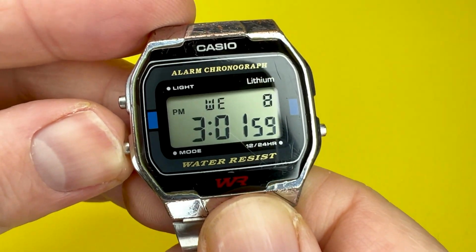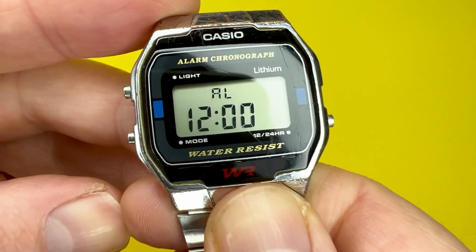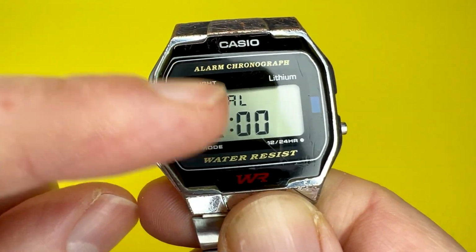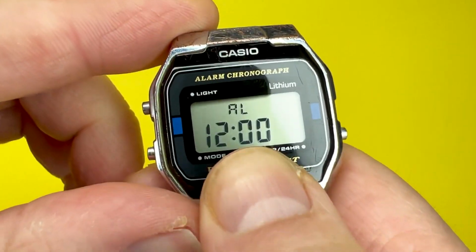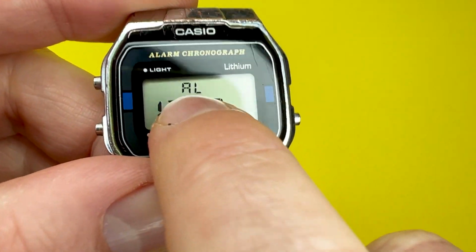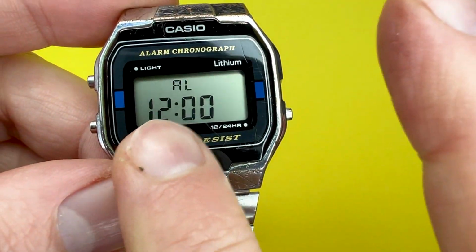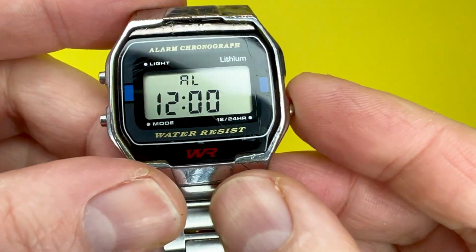Right then, the next function we're going to show you how to use will be the alarm function. What I did was press the mode button once from the main time screen, and it's put me onto the alarm function. You can see at the top it's got AL, which denotes that you are in the alarm. At the minute there's no alarm activated, and it's on the stock 12 o'clock midnight time.